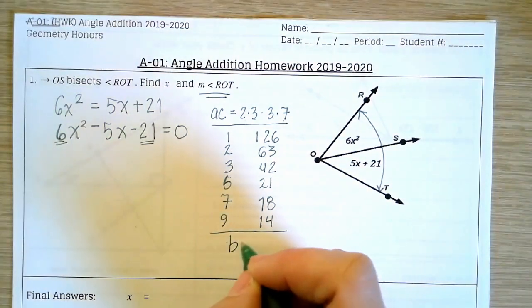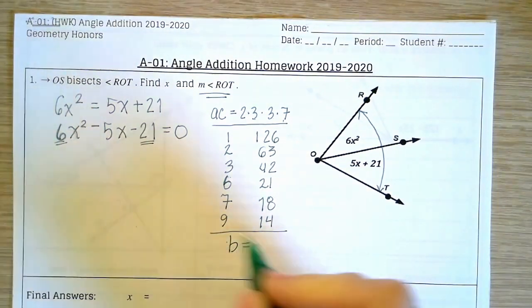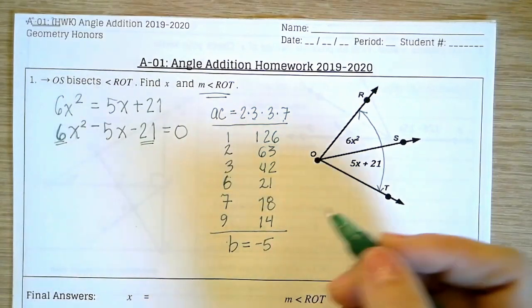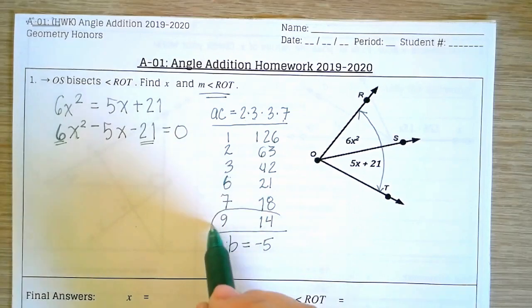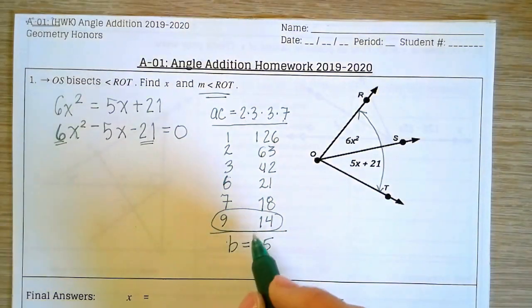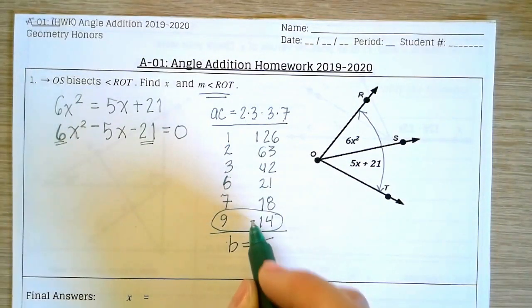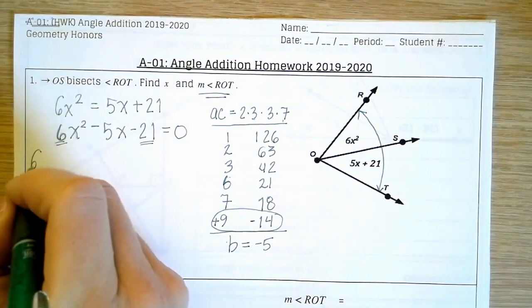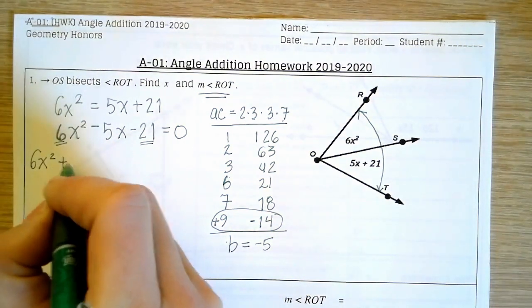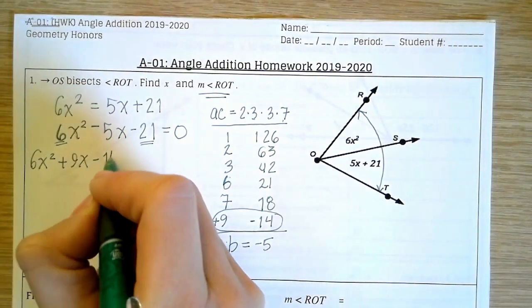B, but what? It has to equal the B value of negative 5 when I add or subtract my two numbers. The two numbers I'll use are, winners, 9 and 14. I need a negative 5. What signs will the 9 and 14 be? Negative 14 and positive 9. These two numbers are used to split up my middle term. The first term stays: 6x squared plus 9x minus 14x minus 21.